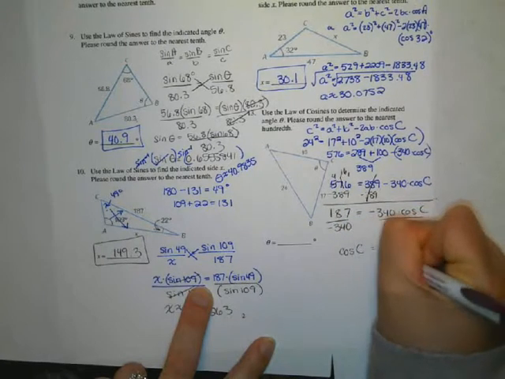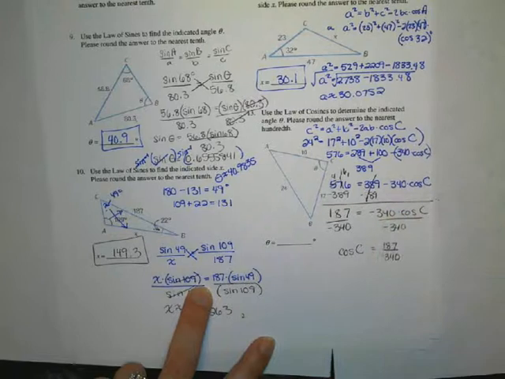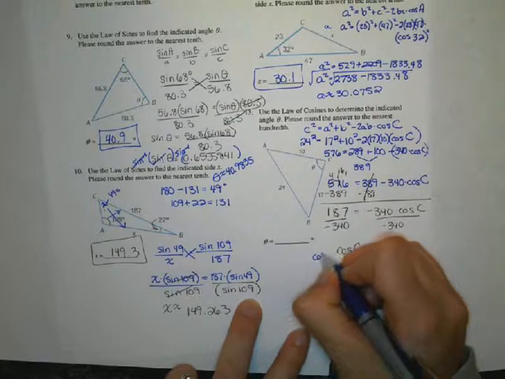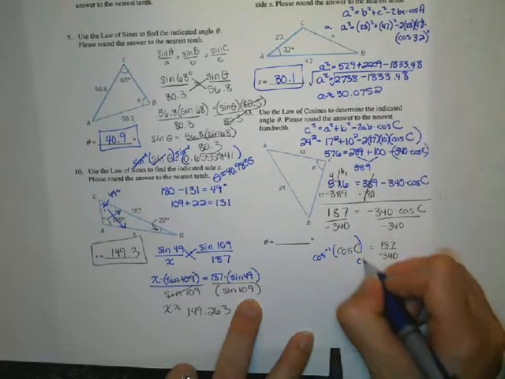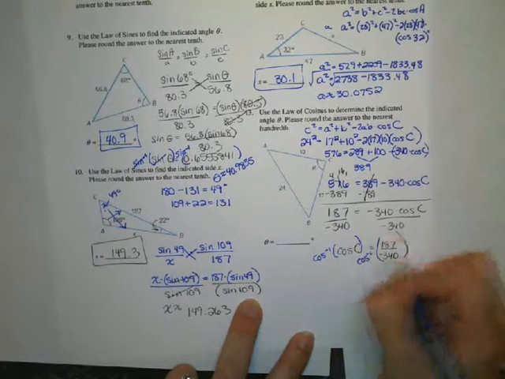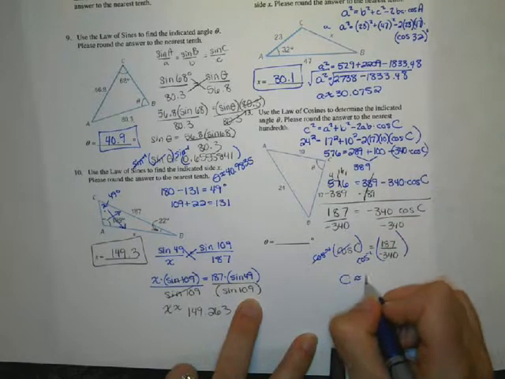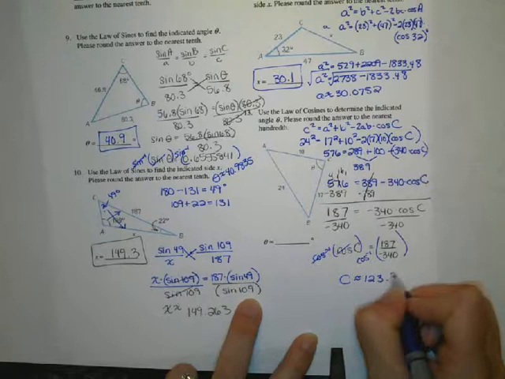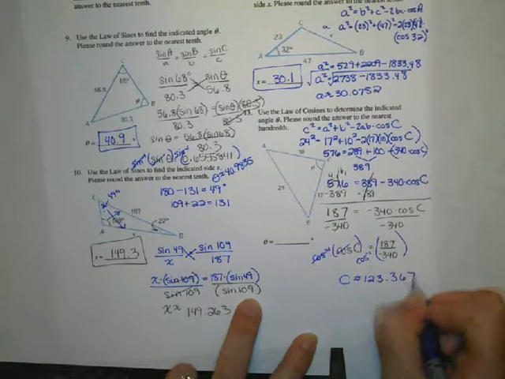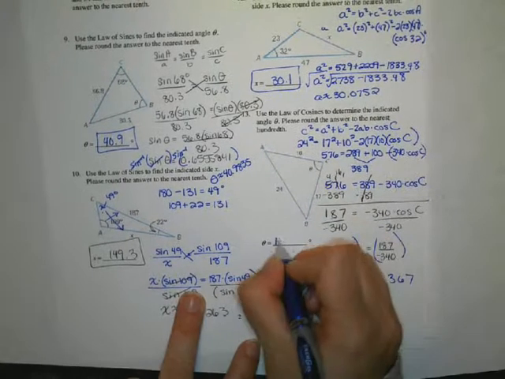Now if I want C by itself, what do I do? Perfect. I cosine inverse both sides. These cancel, and I'm left with C is approximately, I think it's 123.367, but it says round to the nearest hundredth, so 123.37 degrees.